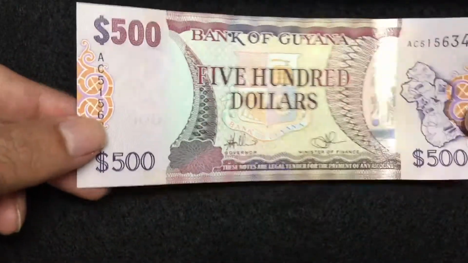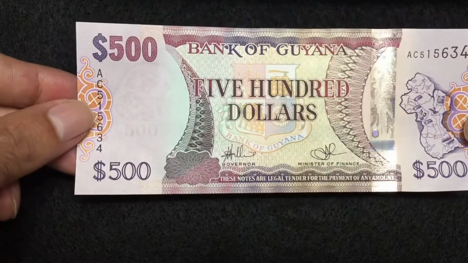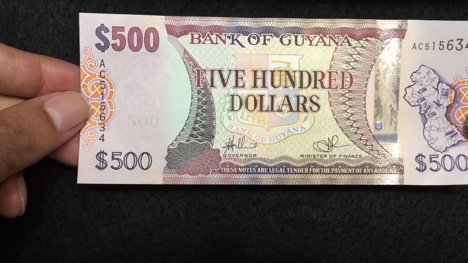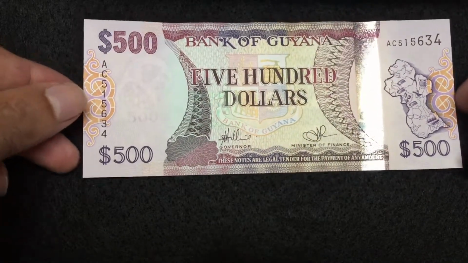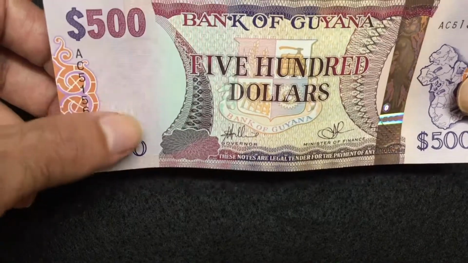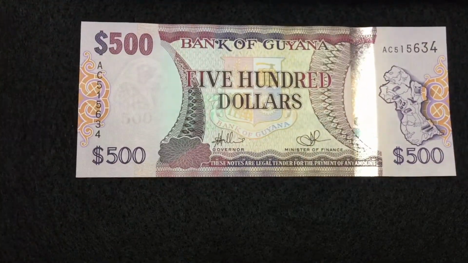This is Guyana $500 front side. This is a very colorful bill. Let's put it under the UV light. On the left side I can see a watermark here. You can see here. Let's put it under the UV light.